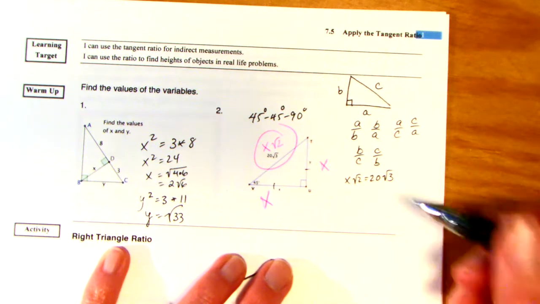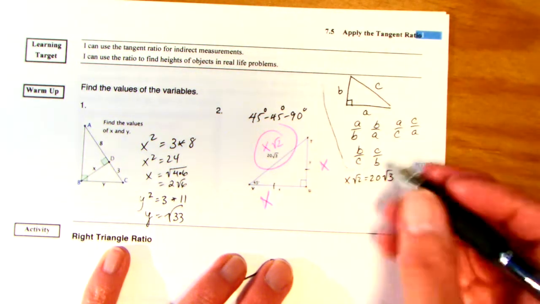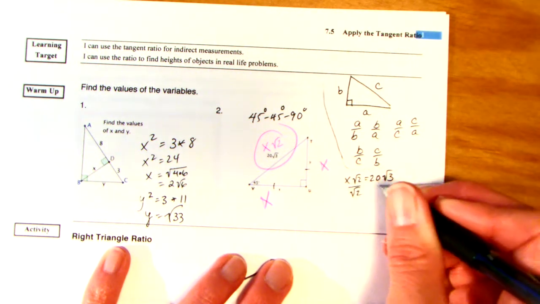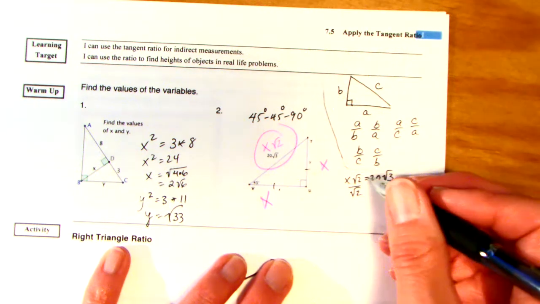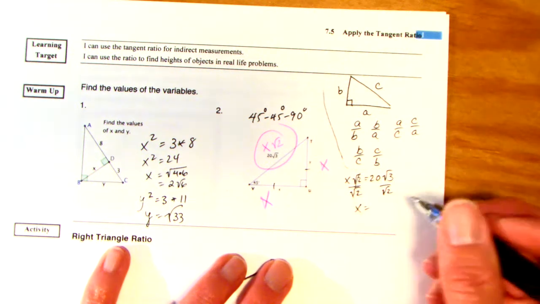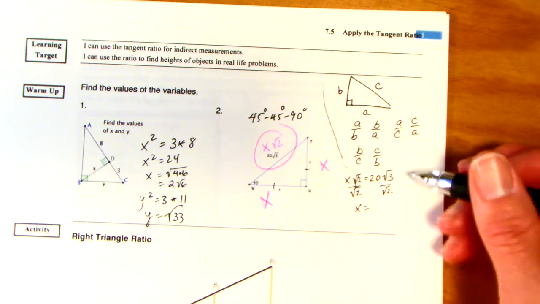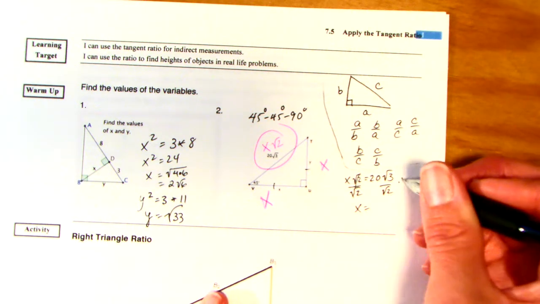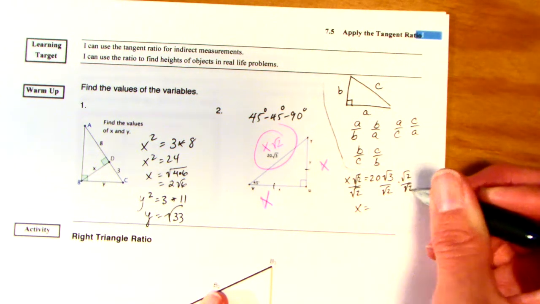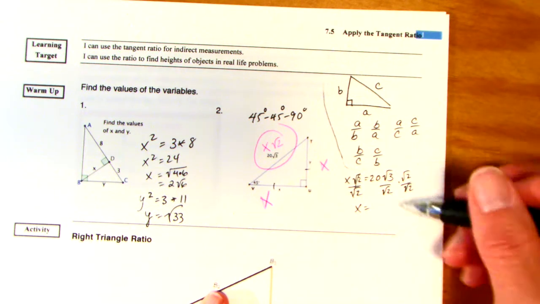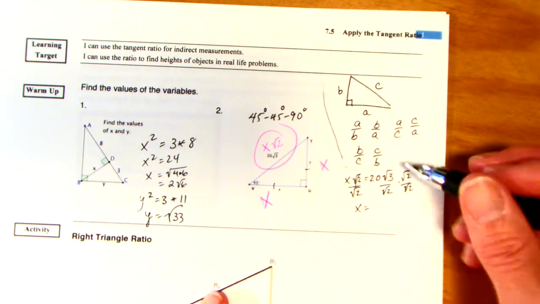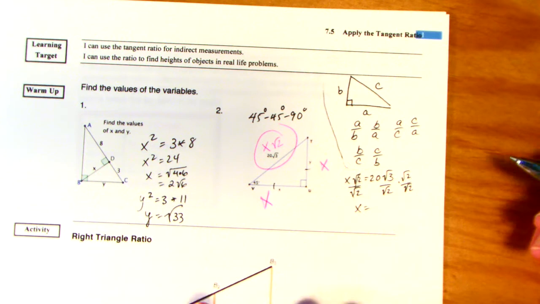I need x by itself. Let's kind of go like this. Divide both sides by square root of 2. These cancel. X is equal to, I have to rationalize my denominator. So I'm going to multiply by the square root of 2 over the square root of 2. Remember, I'm multiplying by a form of 1. So when you multiply by a form of 1, you're not changing your answer, you're just changing its appearance.